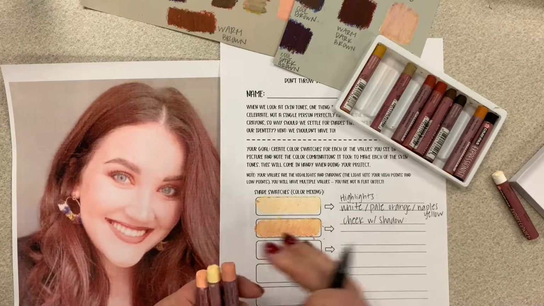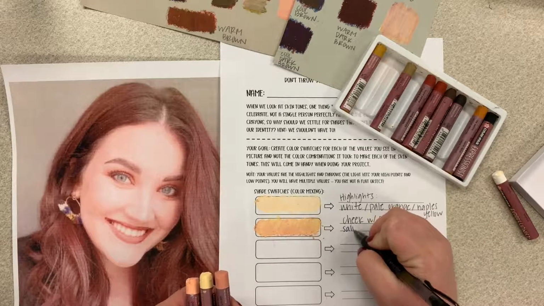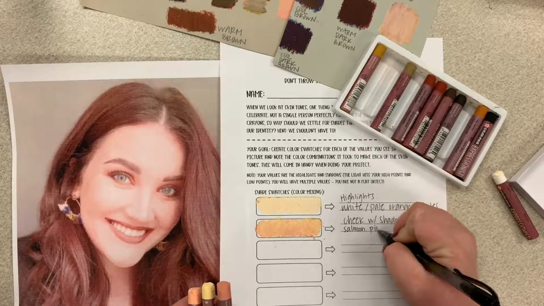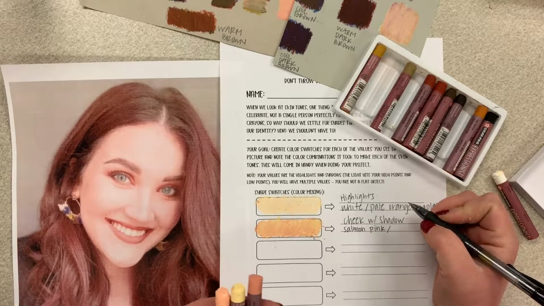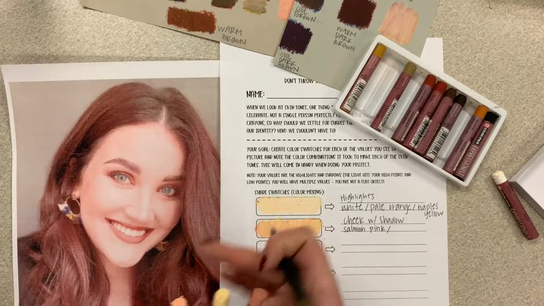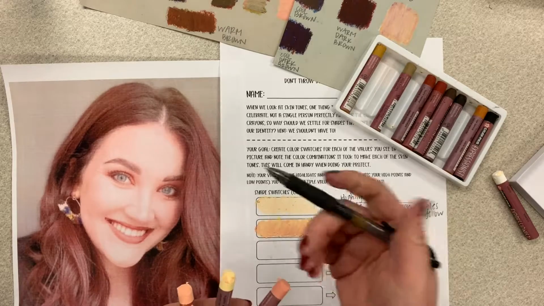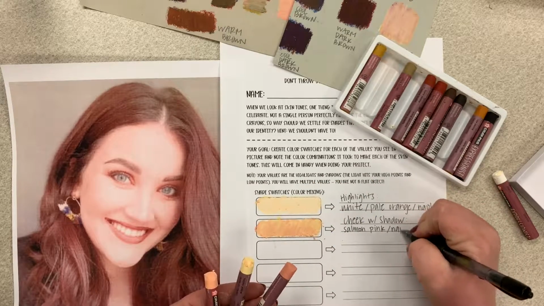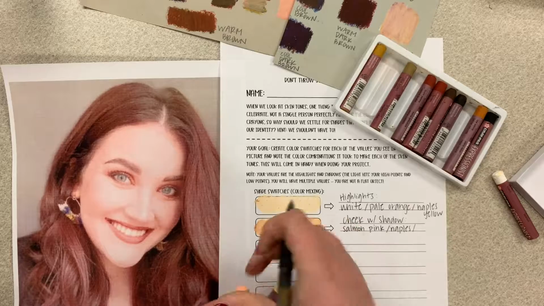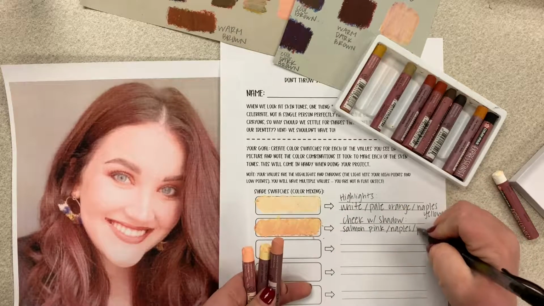And I'm going to write down the three I've used, which is salmon pink. These are obviously going to be different for each of you, but I am just showing you what the process is going to look like, and you will continue this for your entire picture and your face. I've got Naples again, and I have that pale orange.